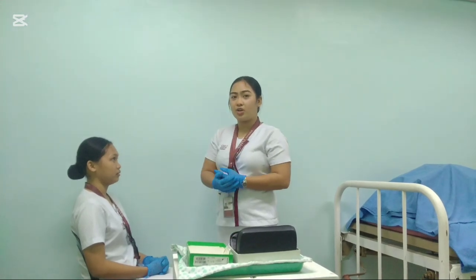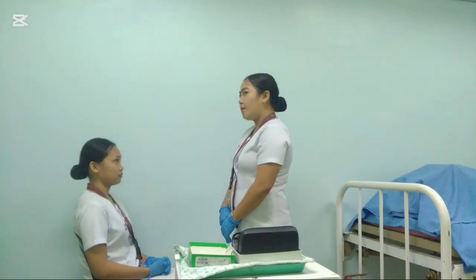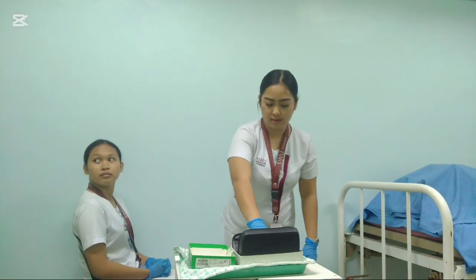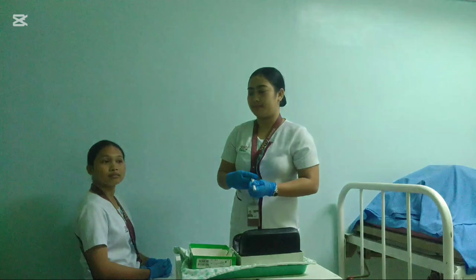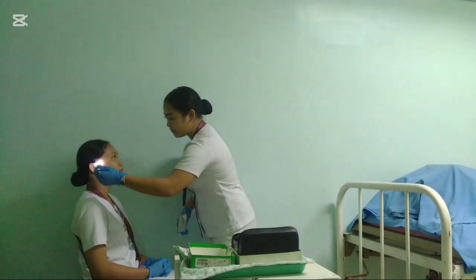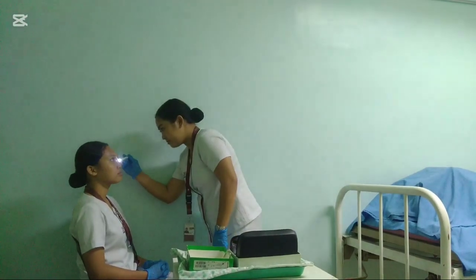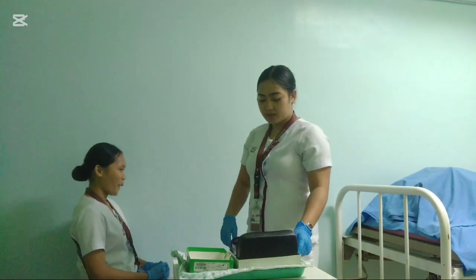The patient's eye structure is all aligned. Next is to examine the pupil for equality of size and reaction to light by darkening the room. Can you please turn off the light? Okay, from lateral to front. So the patient's pupils are constricted, therefore it's normal.